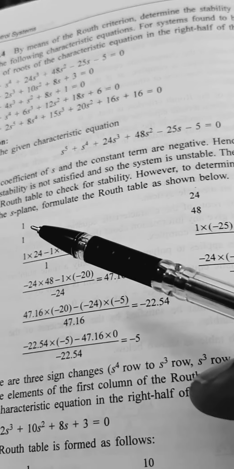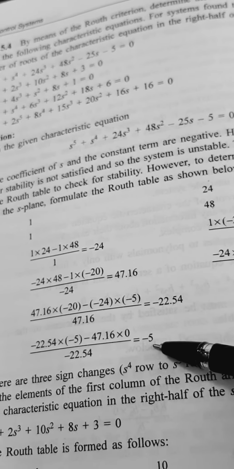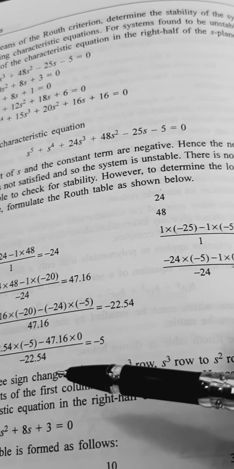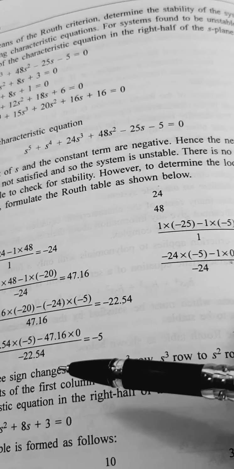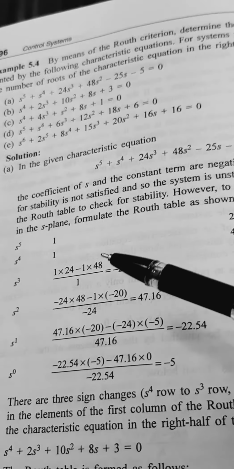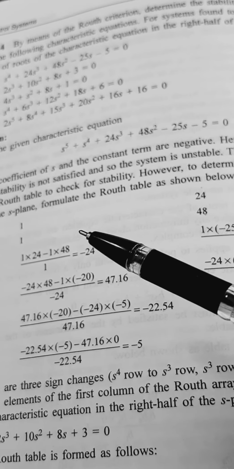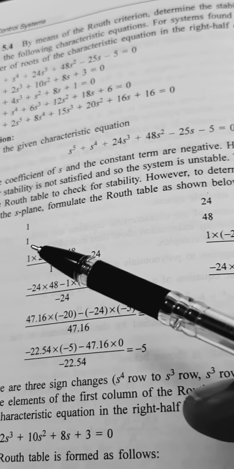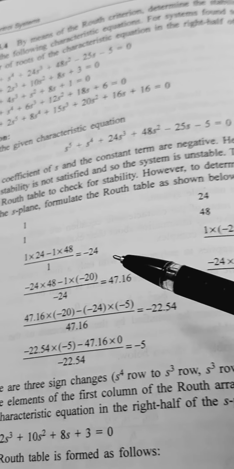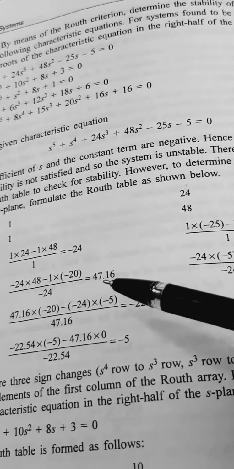Here these two are positive, here you are getting minus, here positive, here minus, here minus. So certainly all the elements in the first column are not positive. So you can definitely tell that it is unstable. Now what is the next step? You need to see how many sign changes. Comparing, here it is positive, here it is negative. So one sign change. Then here it is negative, here it is positive. That means second sign change.